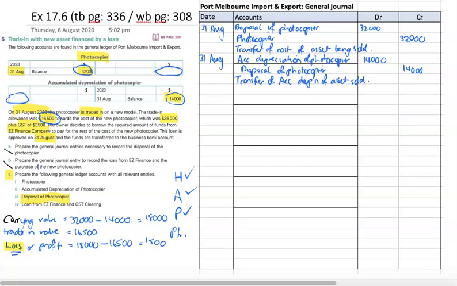The proceeds is where the trade-in differs from cash. I haven't got any cash from the proceeds, but I did get $16,500 of essentially a discount on my new photocopier. So I've essentially, on the 31st of August, because of the trade-in, got part of the new photocopier that I am buying. I've got $16,500 of new photocopier because of the trade-in. I haven't got all the value of the asset because of this, and this comes later.